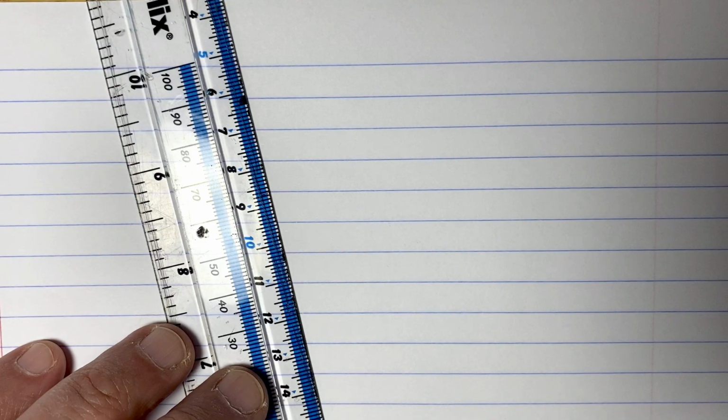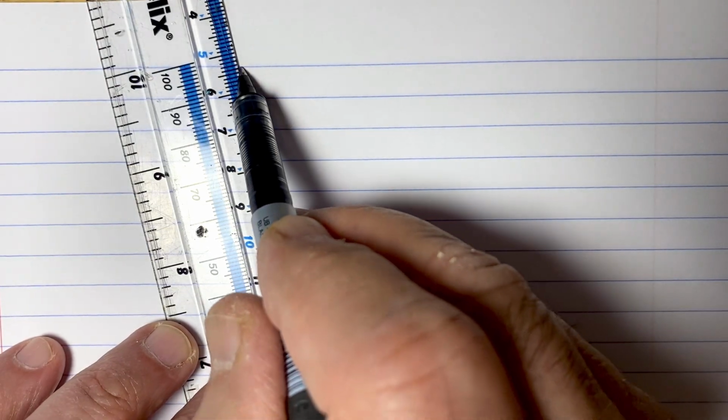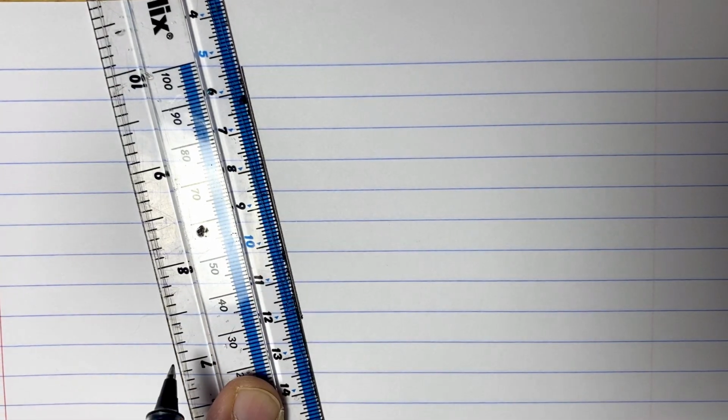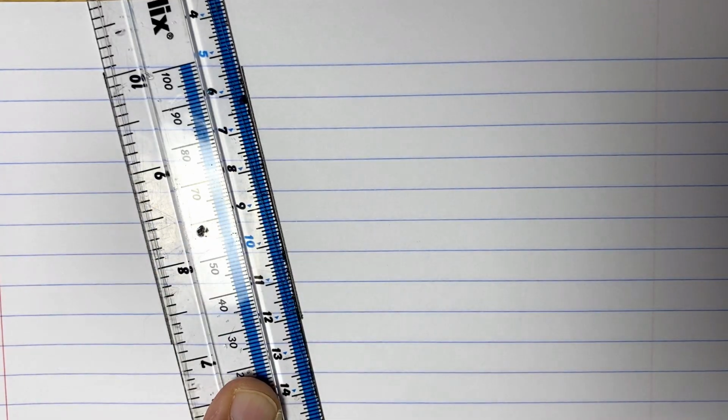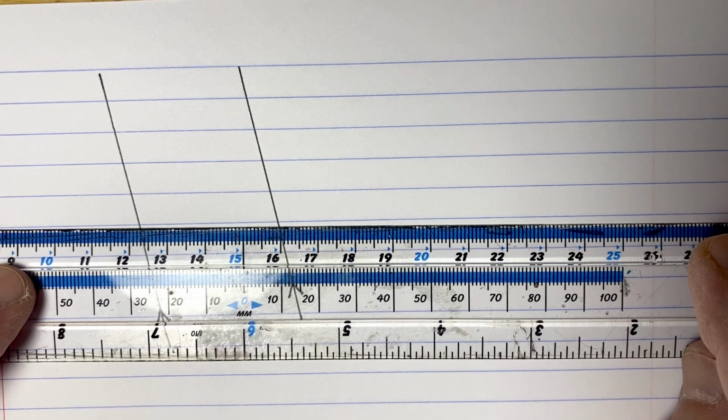Okay. Let's have one simple example here. This time I'm going to draw my parallel lines with a different orientation. So I use the two sides of my ruler. These two lines are parallel, and I'm going to cut it with another line.